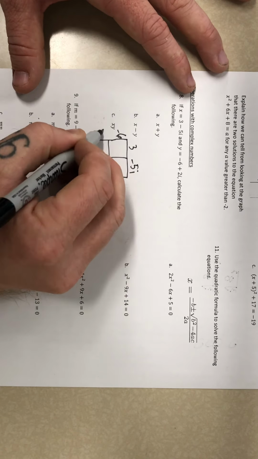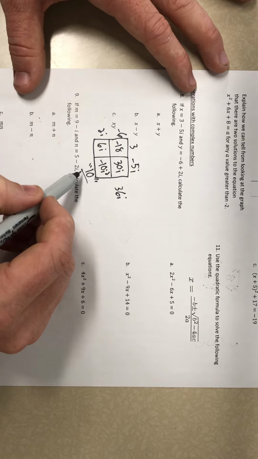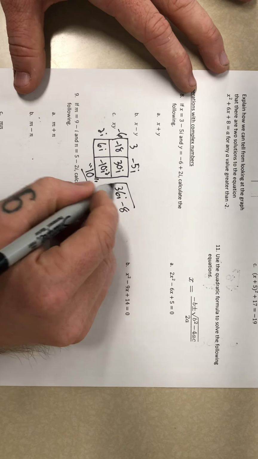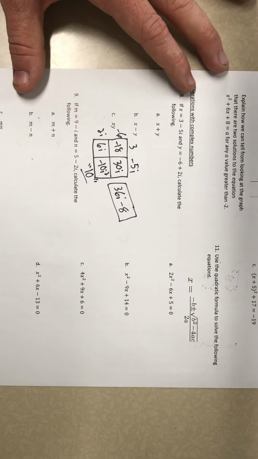And whenever you have i squared, that changes this number. So it's not negative 10i squared, it actually becomes a positive 10. All right, so 30i and 6i is 36i. Negative 18 and positive 10 is negative 8. And that's how you would multiply them.